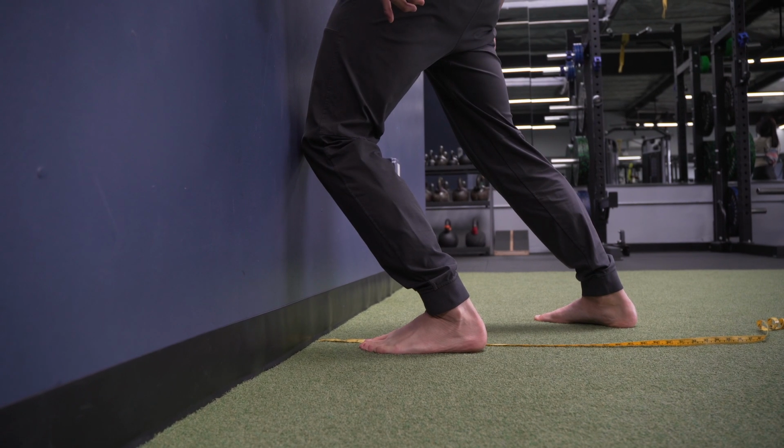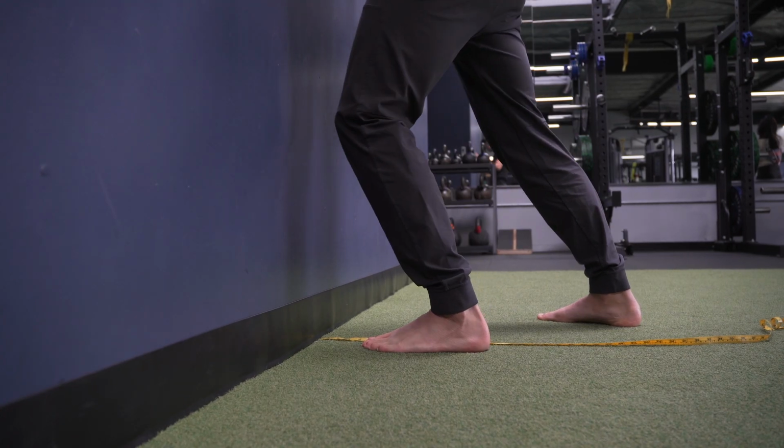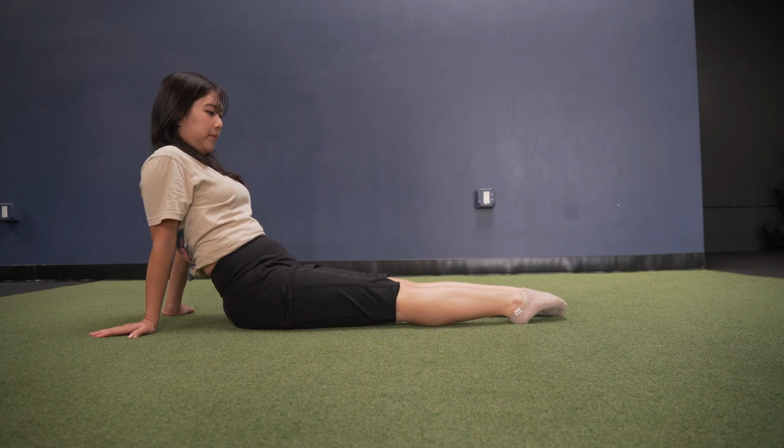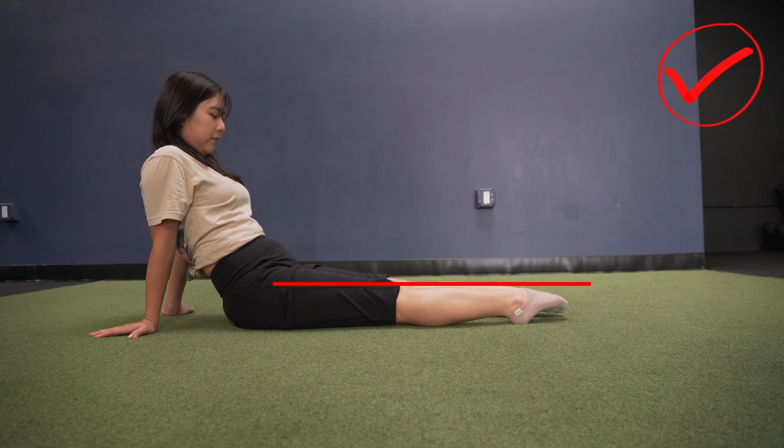Dorsiflexion. Dorsiflexion is the movement of pulling the top of the foot up towards the shin. Adequate dorsiflexion mobility assists with an effective and healthy breaststroke kick, egg beater, and squat. Plantar flexion. Plantar flexion is the movement of pointing the foot downward away from the shin. Adequate plantar flexion mobility assists with an effective dolphin and flutter kick.